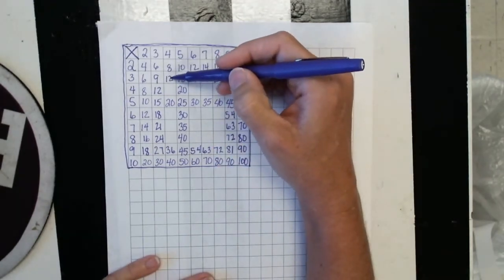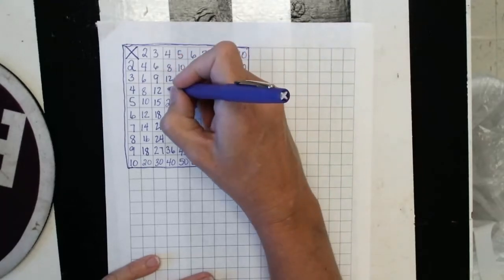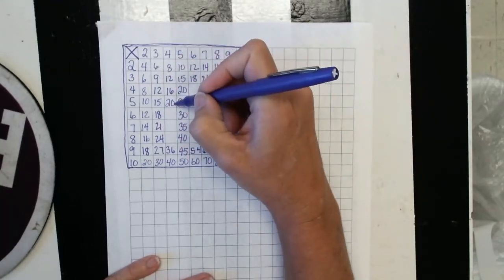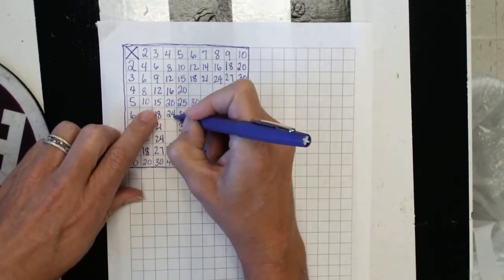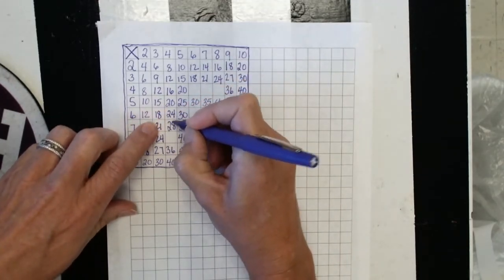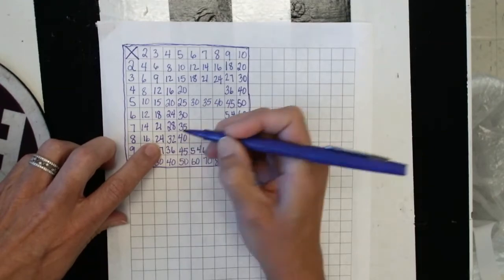4, 8, 12. 12 plus 4. We're going to add 4 more. That'll give us 16. And then 20 is already there. I can add 4 to 20. That's going to give me 24. 4 more will give me 28. And 4 more will give me 32.